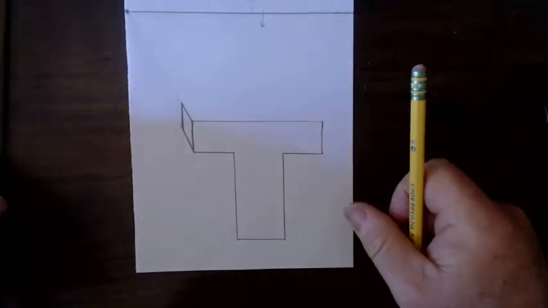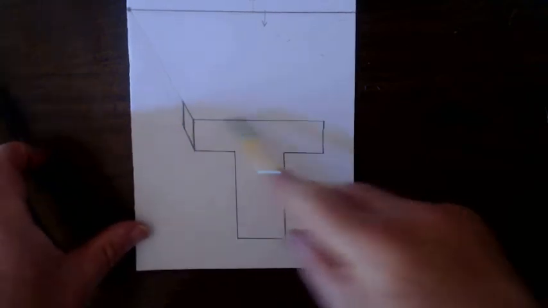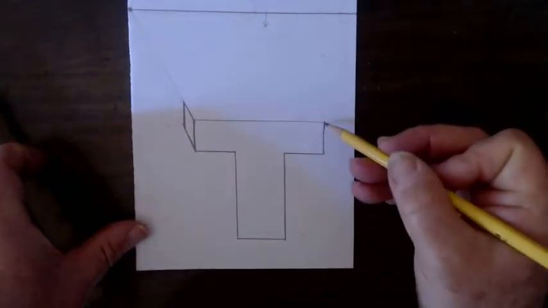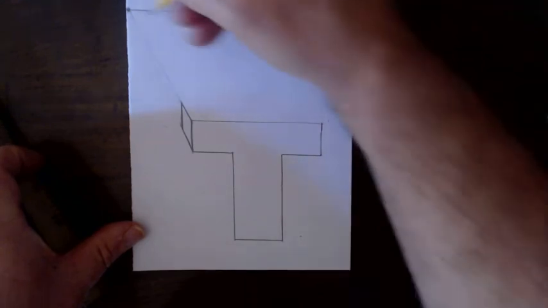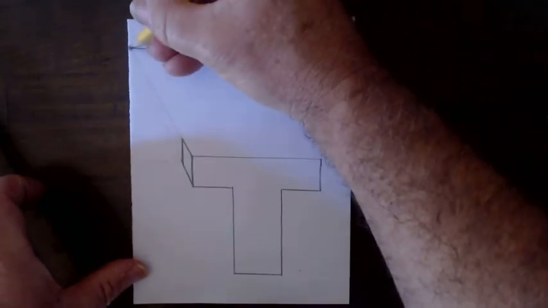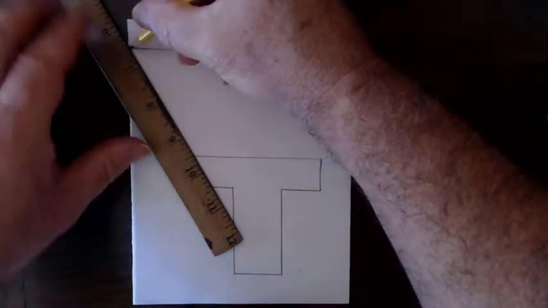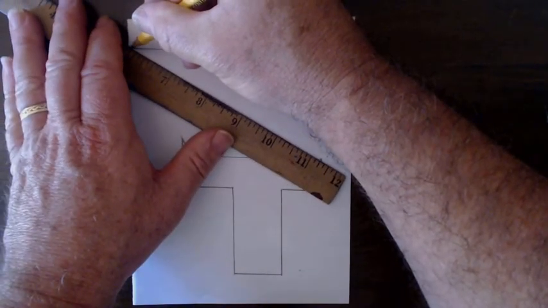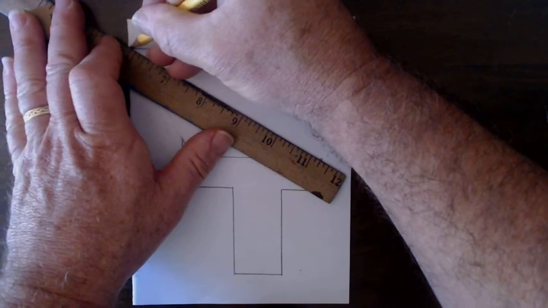All right, I have a couple more lines to make. I want to have the top or roof of the T, and I have this corner, but I don't have this corner. Let's take care of that. I'll put my pencil on the vanishing point, ruler on the pencil. I pivot the ruler until it touches that corner, and I connect.